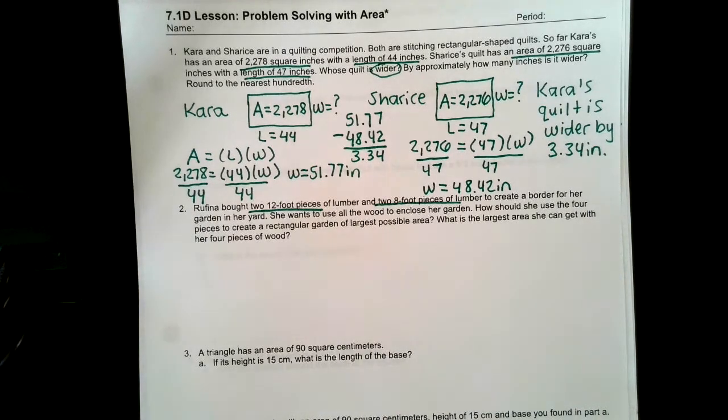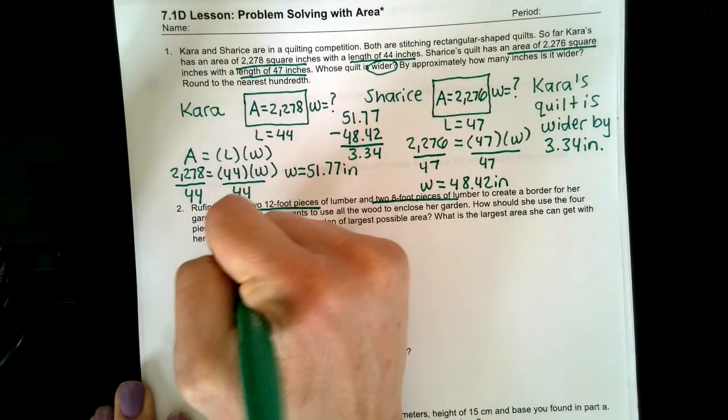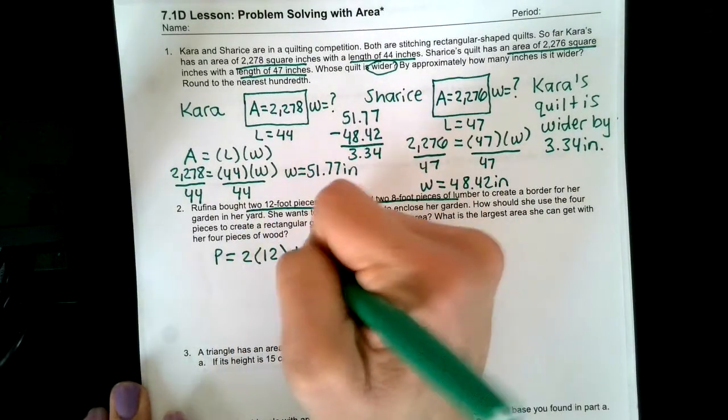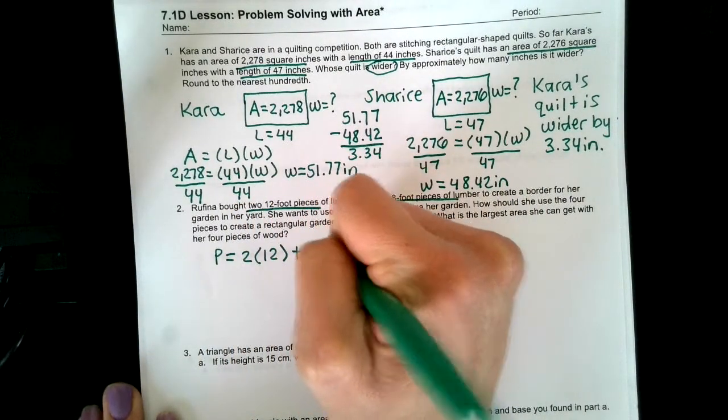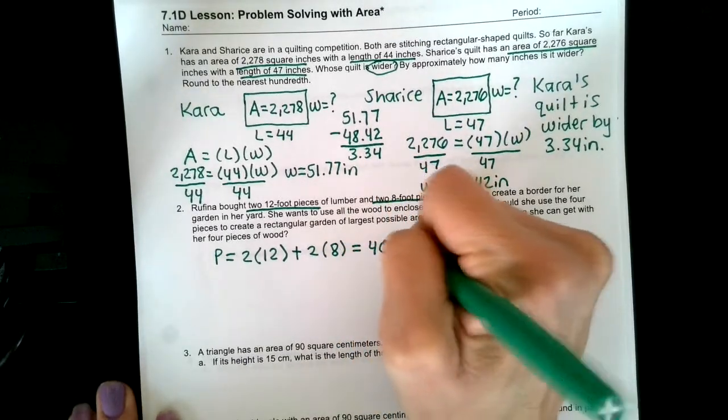So when we talk about area, we want to maximize the square feet that we can fit inside of this border. So looking at the border, which is the perimeter of this shape, I have 2 12-foot pieces and I have 2 8-foot pieces. So the border of my shape is 40 feet.